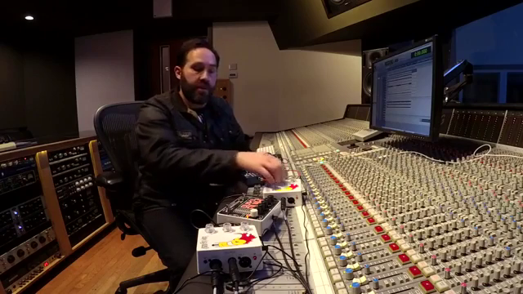So another thing that focus is great for is if you are trying to get a little bit less of an obtrusive sound and you want it to be a little softer, it can definitely soften things up.